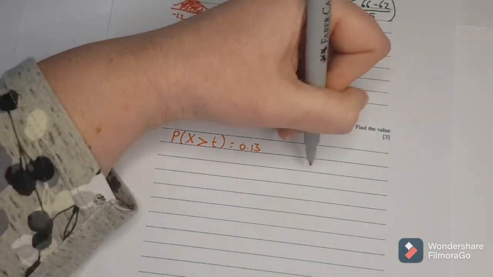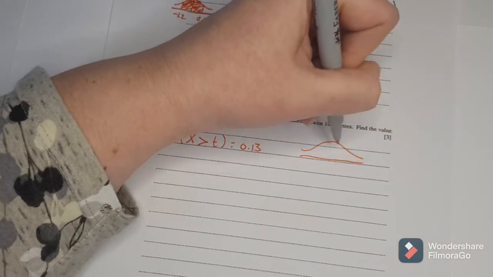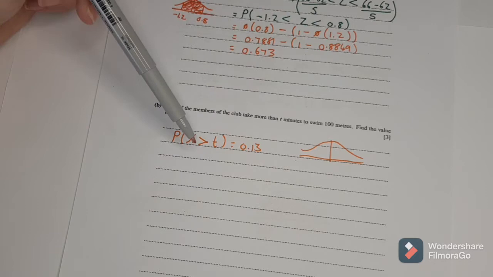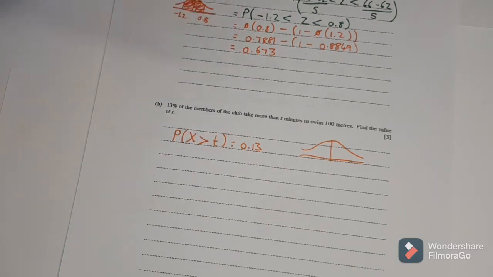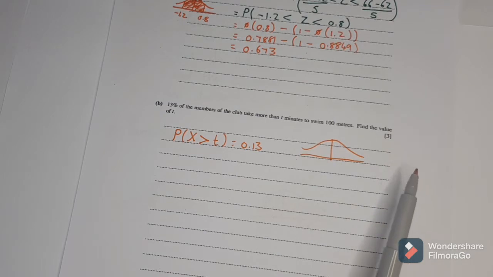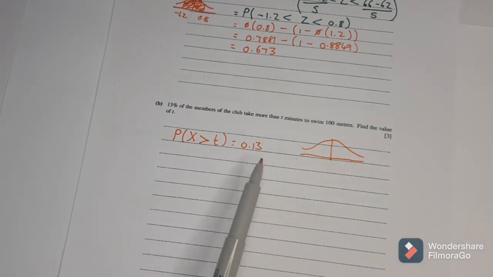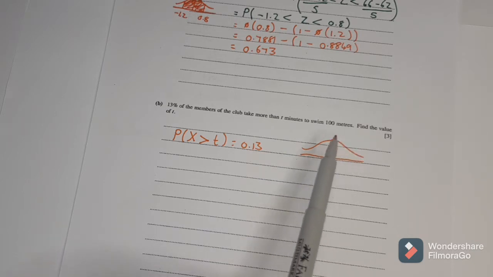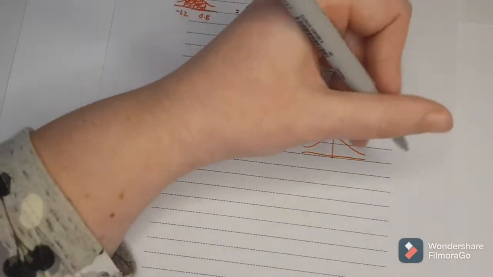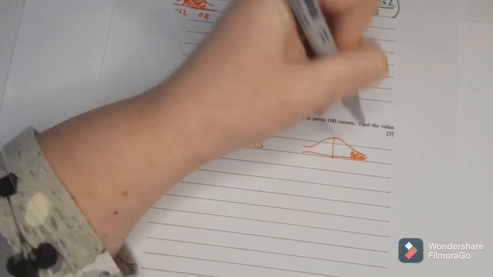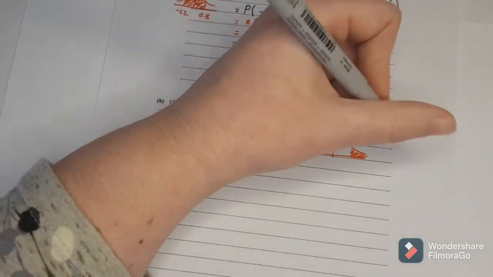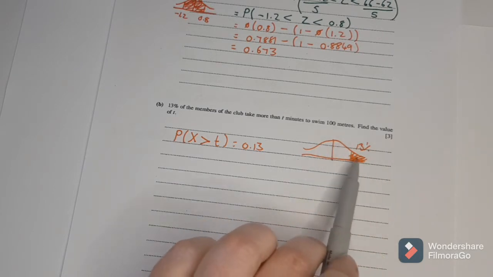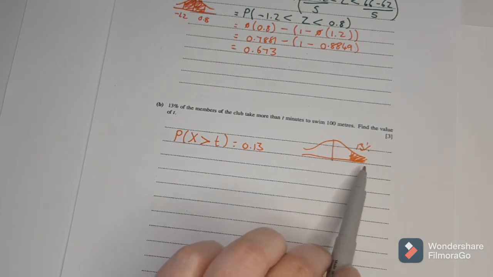So first thing I'm going to do, draw my curve, and remember this is 100%. Now where it's more than is always going to mean everything going this way. It's going to be to the right because it's everything higher. But it's only 13%. So if this entire curve is 100 and I want everything higher, I only want the top 13%, which is quite small in comparison to the 100. So this is what I'm looking for, that area over there.